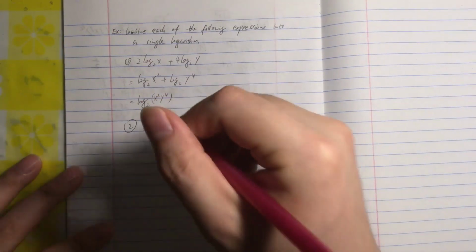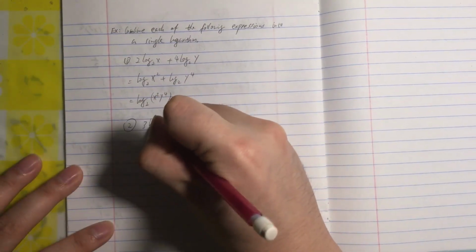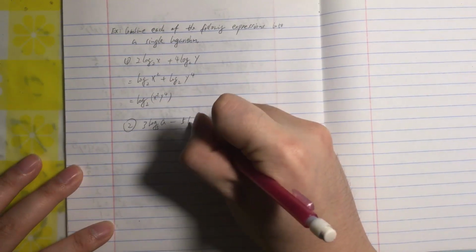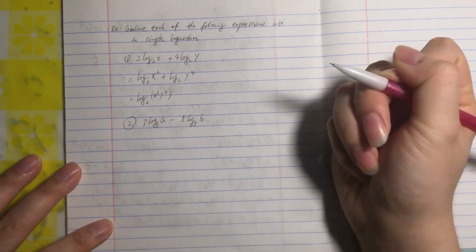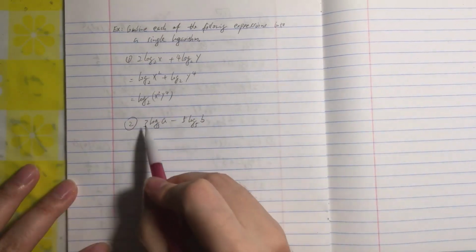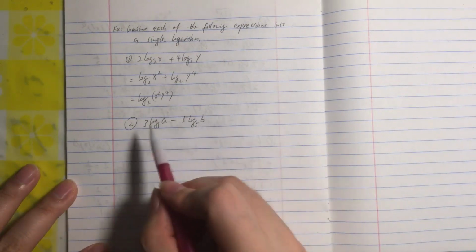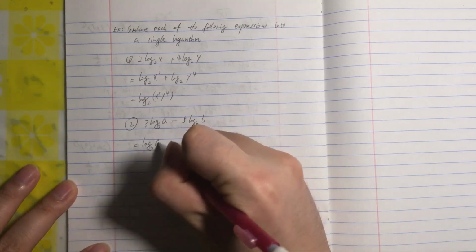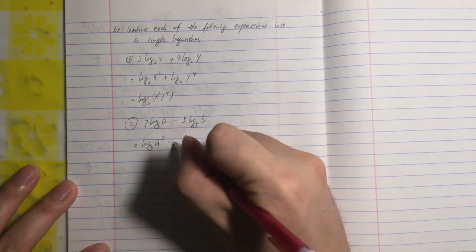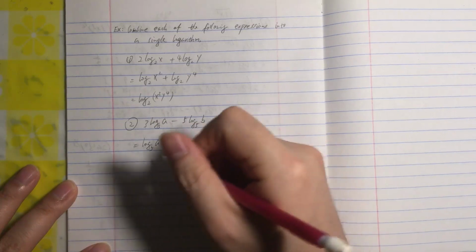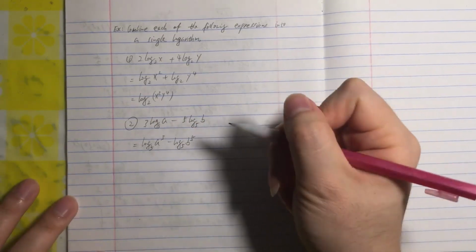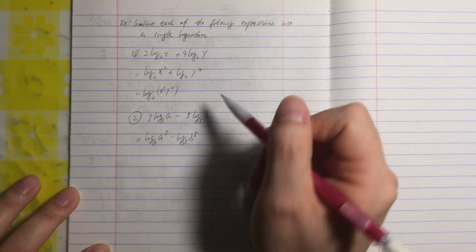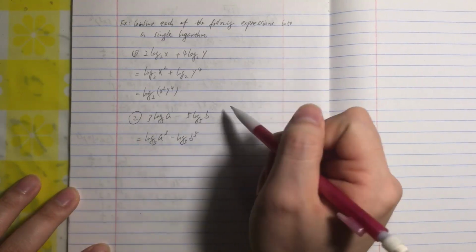Next example, 3 log base 5 of a minus 5 log base 5 of b. So first step, if there's a coefficient in the front, by the third law of logarithm, we can bring the coefficient back as exponent. So I get log base 5 of a to the power of 3 minus log base 5 of b to the power of 5.